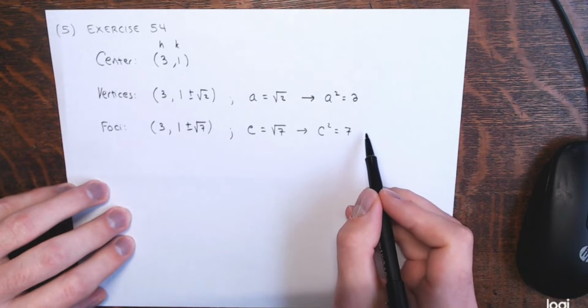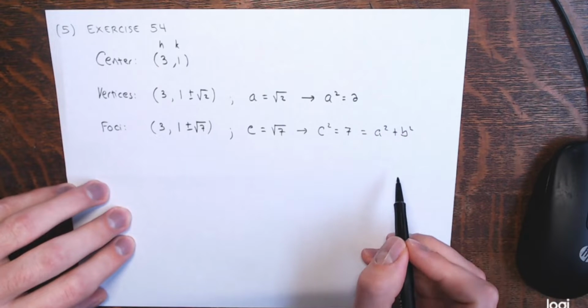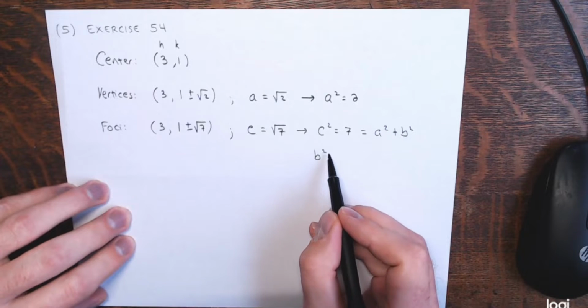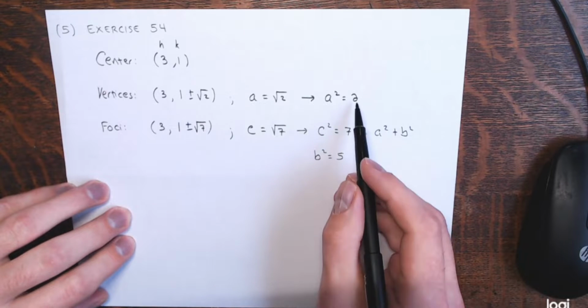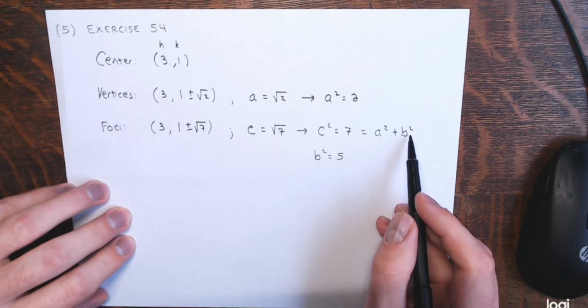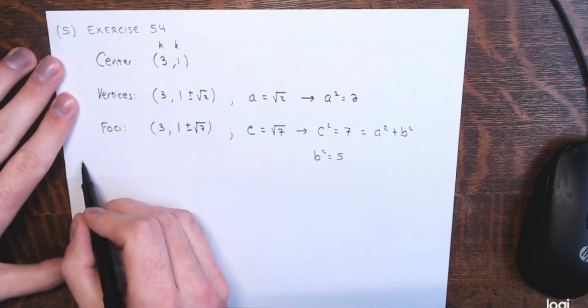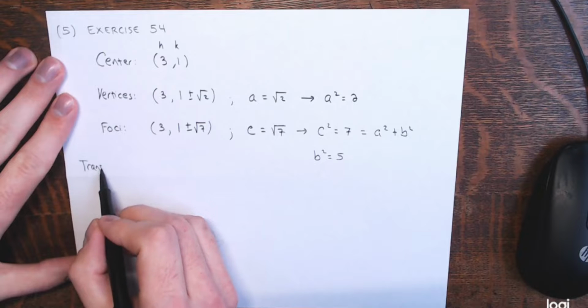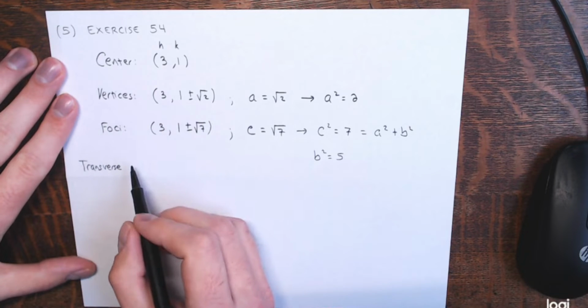And remember, this is equal to a squared plus b squared for every hyperbola. So b squared would have to be 5, right? I'm not going to write the whole equation this time, but you put in 2 for a squared, b squared must be 5. And now I have everything I need, and the transverse axis, the line with the vertices on it, is vertical.